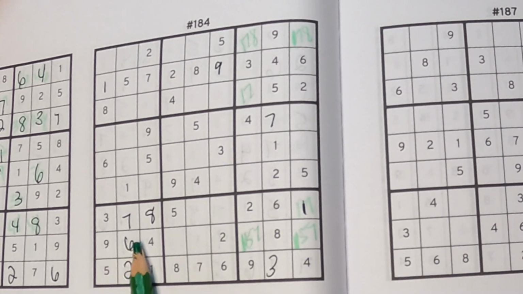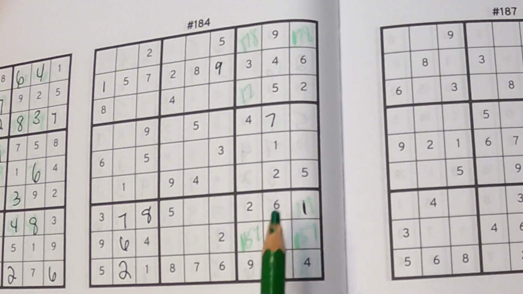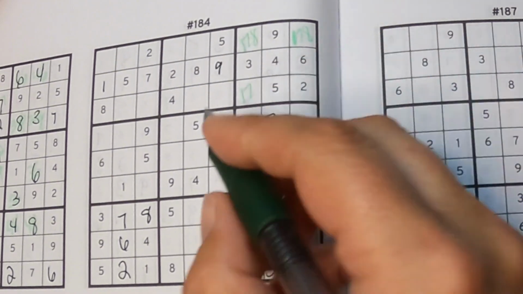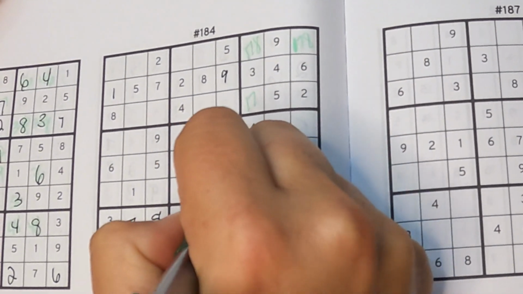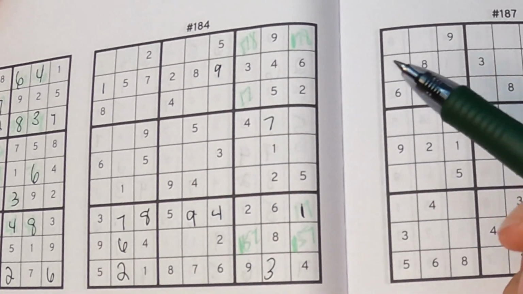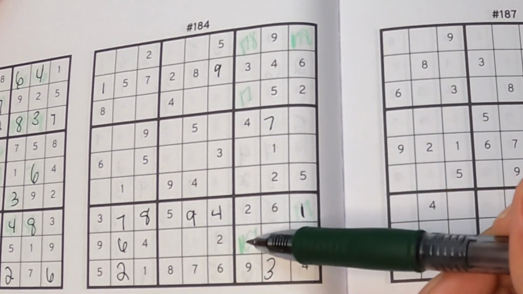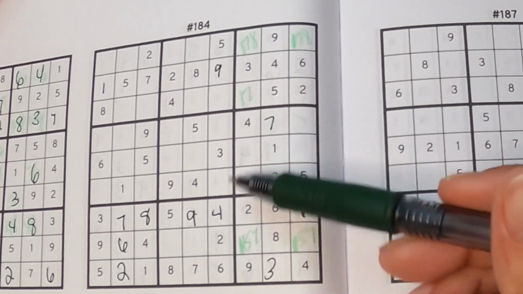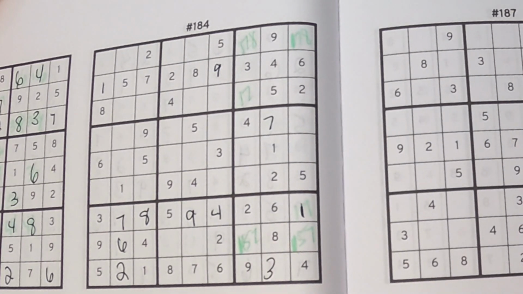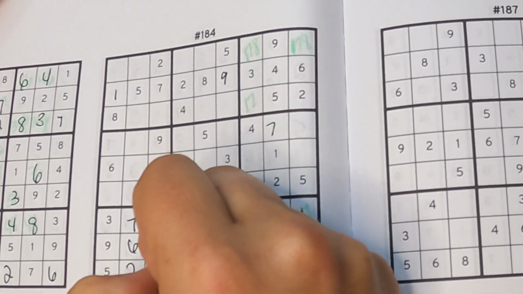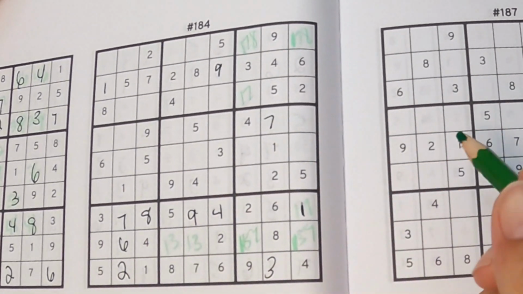For this row now, we're missing 4 and 9. We've got a 4 here, so 9, 4. For this box now, we're missing 1 and 3. I don't see any help. So 1, 3, 1, 3.